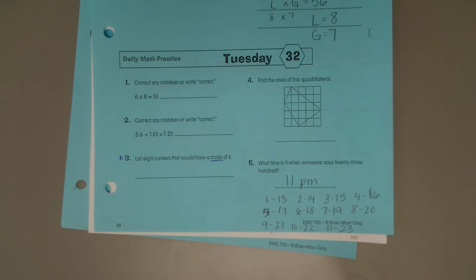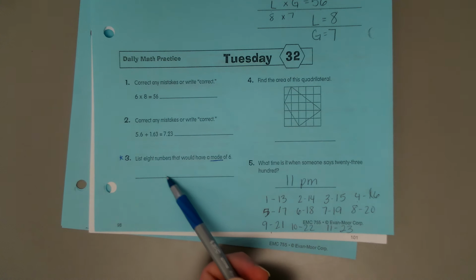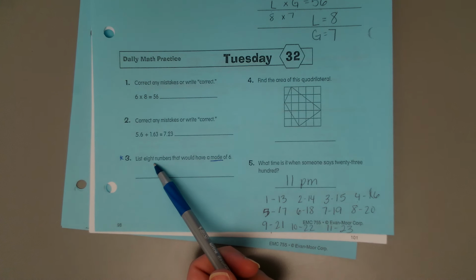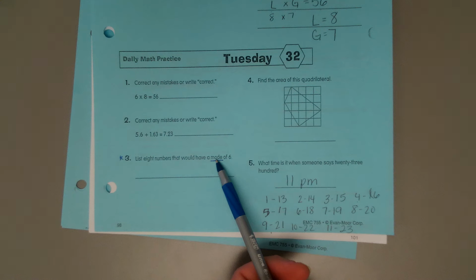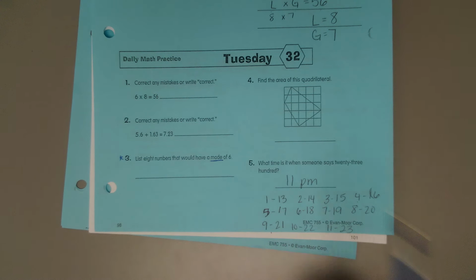Tuesday, number 1 and 2, calculator problems. Number 3, list 8 numbers that would have a mode of 6. Remember, mode means the number written the most number of times. So you need to write 8 numbers down. They could be any numbers, but your mode would have to be 6. So of those 8 numbers, your 6 you have to write the most amount of times.